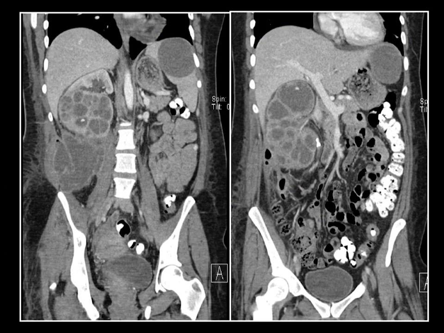You see multiple low-density lesions with several air bubbles. This is XGP with extension beyond the kidney into the abdominal wall. Just a really nice example. And these are the ones which obviously will end up with a nephrectomy and surgical dissection.